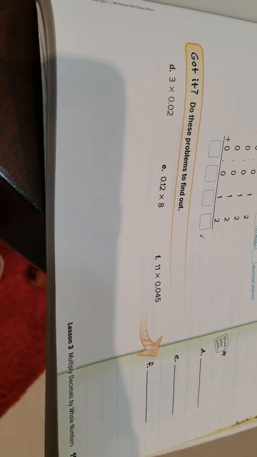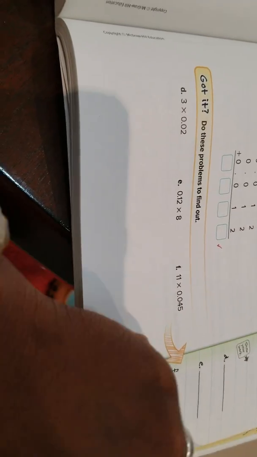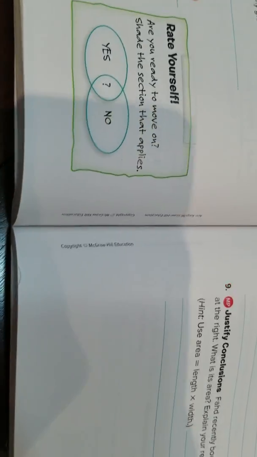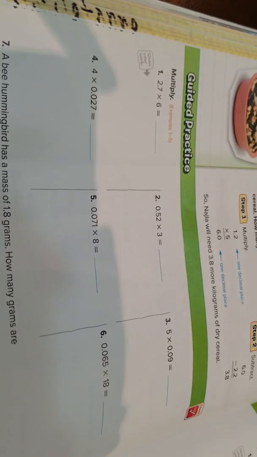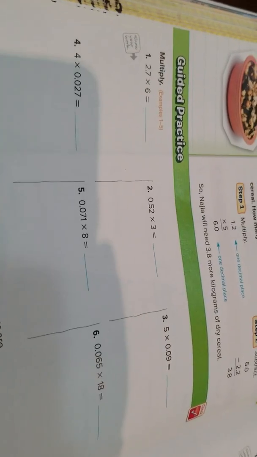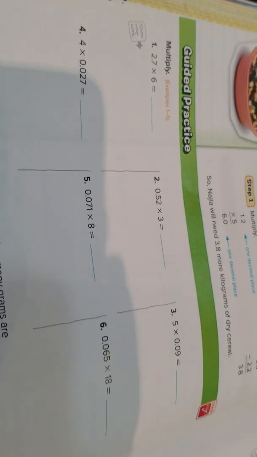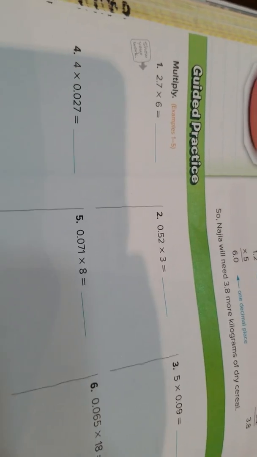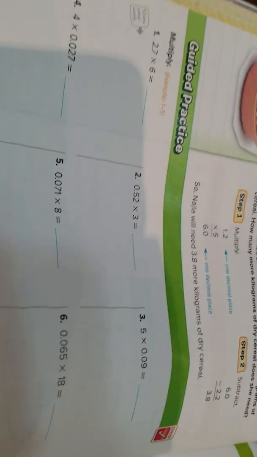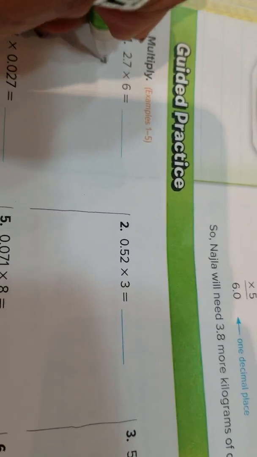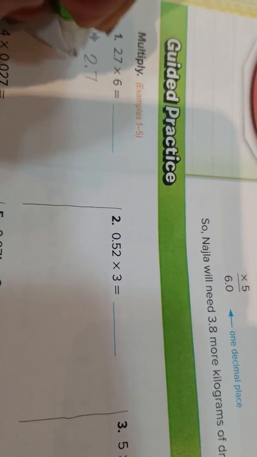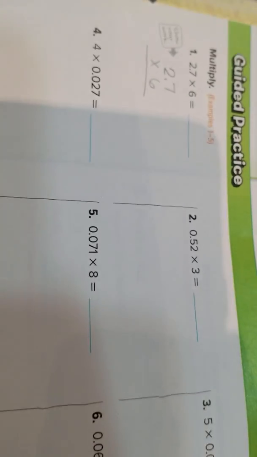Those are the got it questions on page 190 and page 191. And all of that information needs to get into your foldable. But now we're going to look at guided practice problems inside of your book. So I'm on page 192 on the guided practice problems. So there are no boxes here. And it says to multiply, so we're not doing an estimate, we're finding an exact answer. Okay. So problem number 1, we're going to put the 2.7 on top because it has more digits.